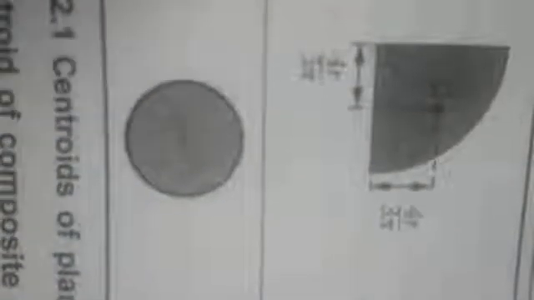But if you take a circle, the CG lies exactly at the center. This is the area of the different sections. So first you see this and then you go for the rest of the problems.